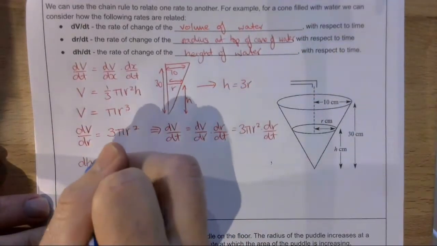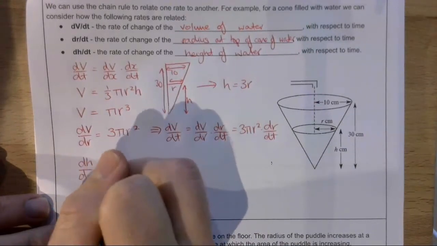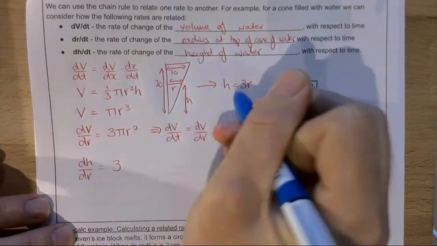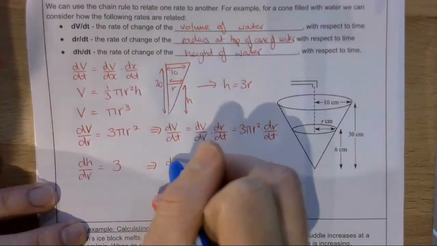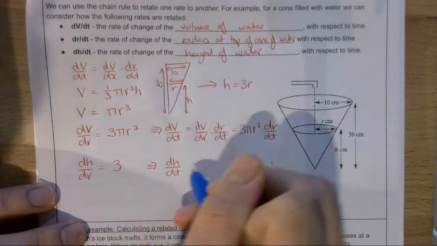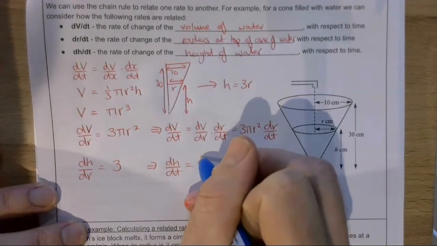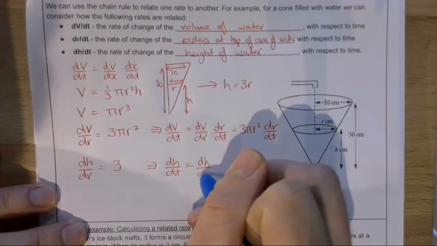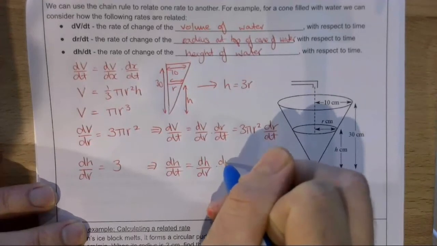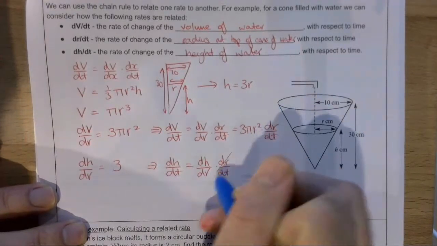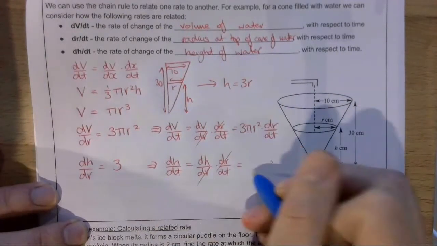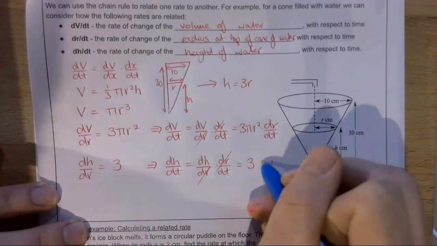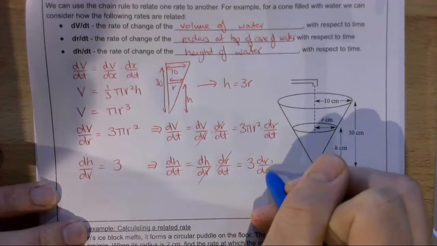actually I can bring the height in here as well, because dh by dr is simpler, that's just 3 using this equation here. So dh by dt, the rate of change of the height, is going to be the same as dh by dr times by dr by dt. So we have this cancelling effect. So that must be 3 times dr by dt. There we go.